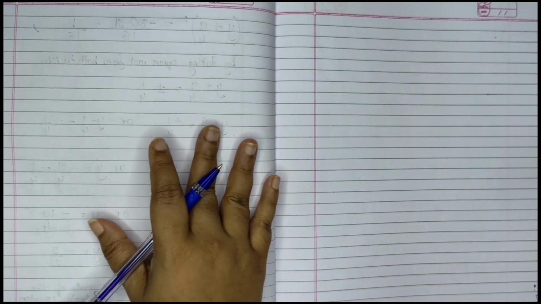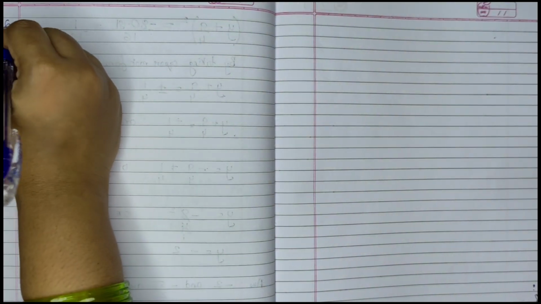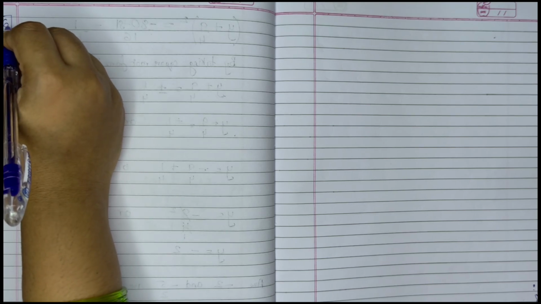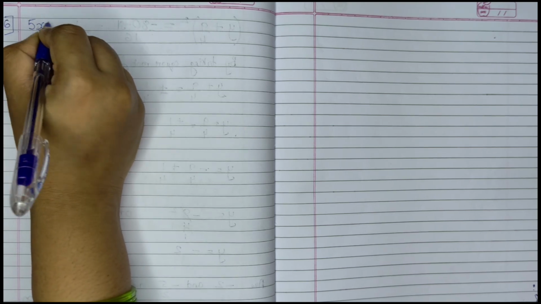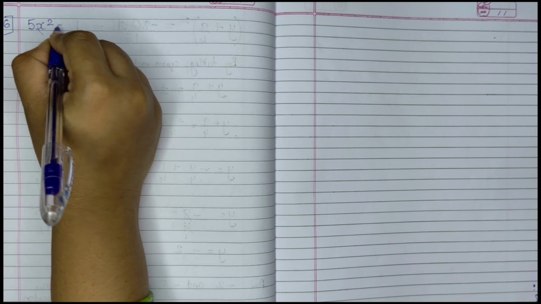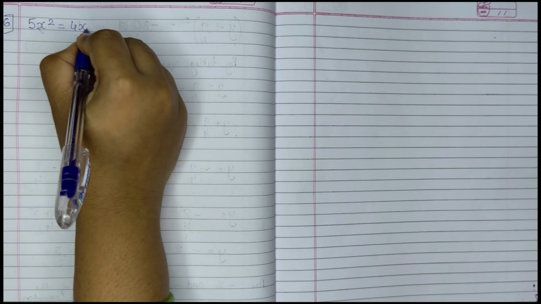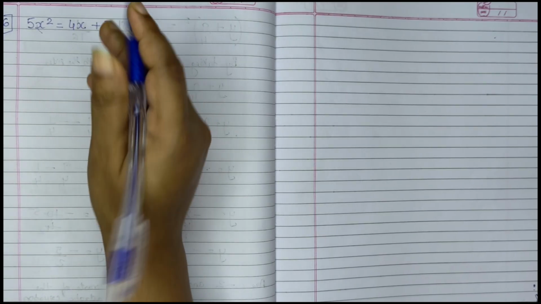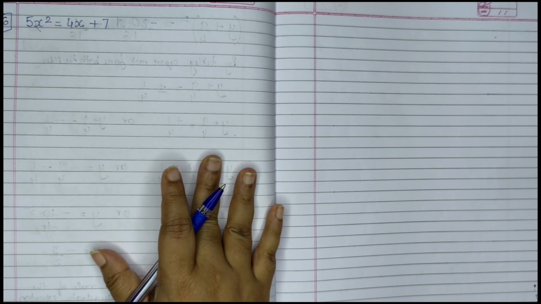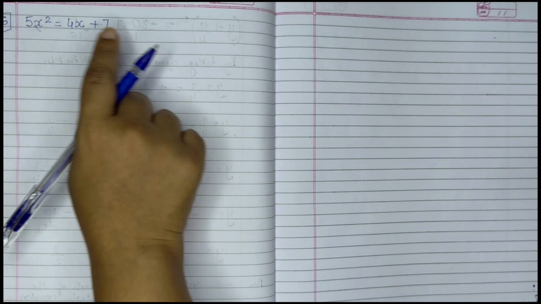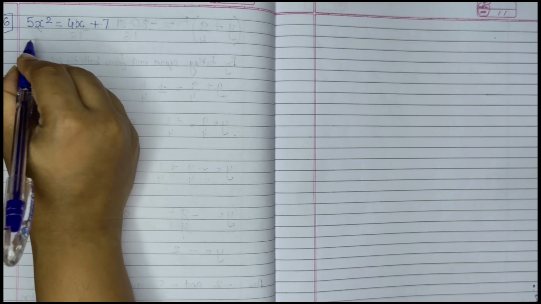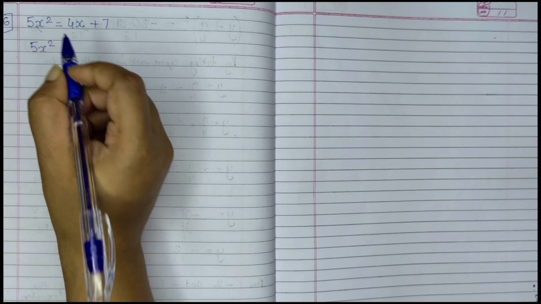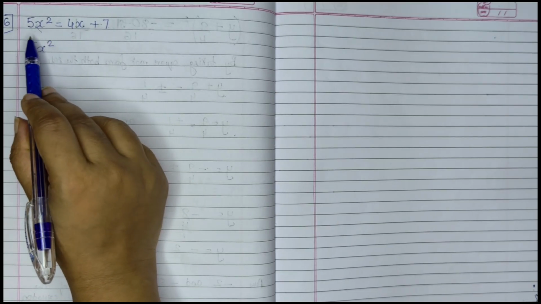Now see the last sum, that is the sixth sum. The question is 5x square is equal to 4x plus 7. Okay, now see in this sum, we will first write it in the general form. We will write it in order. 5x square, we will write 5x square as it is. Okay, 5x square will be as it is.